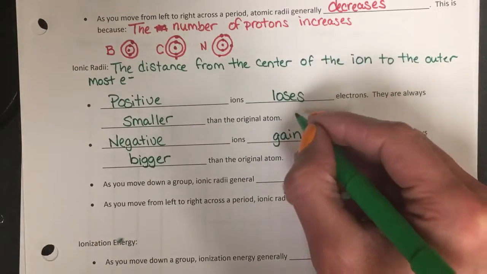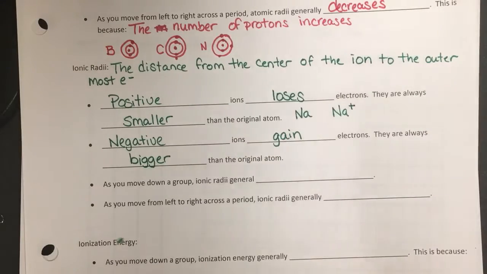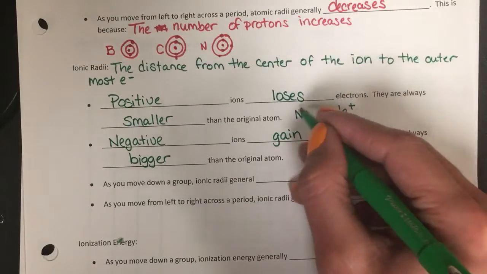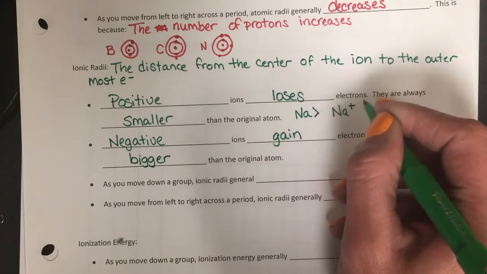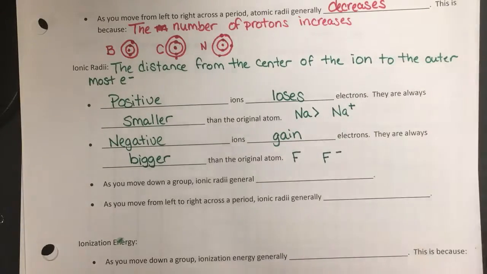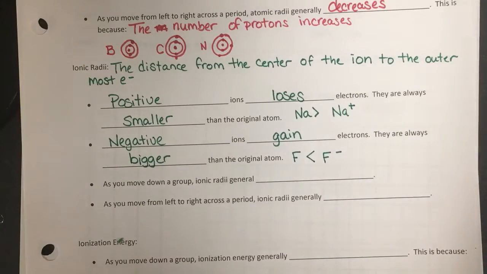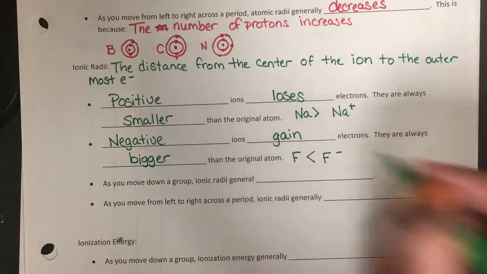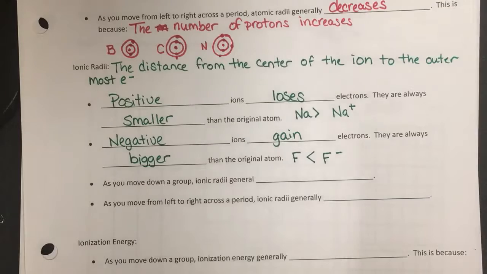So if I had something like a sodium atom versus a sodium ion, my atom is going to be bigger than my ion because it lost electrons. If I had a fluorine atom and a fluorine ion, my ion is going to be bigger because this time the negative gained electrons. Okay? Now, because I'm still talking about radius, it still works the same way as regular radius.